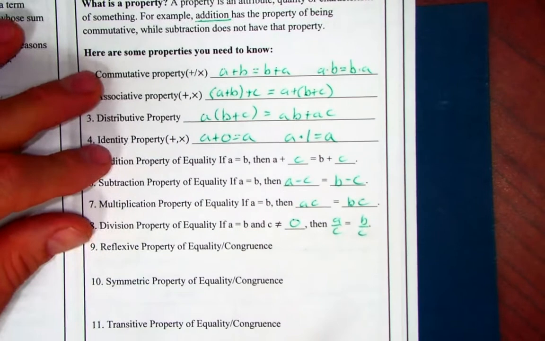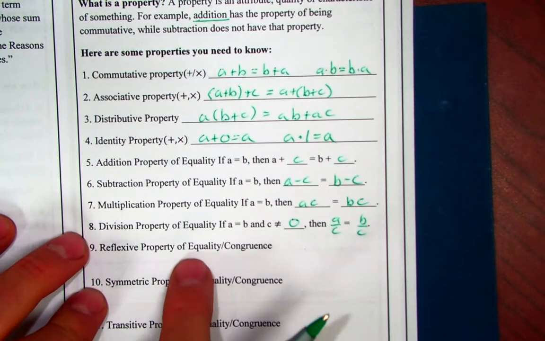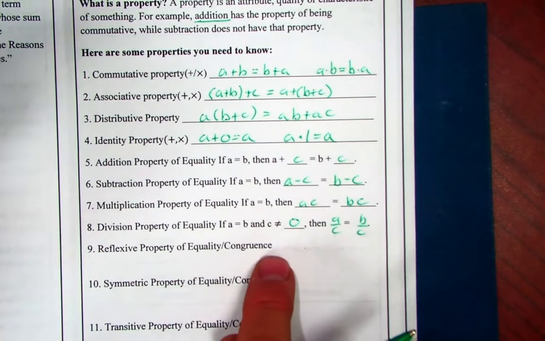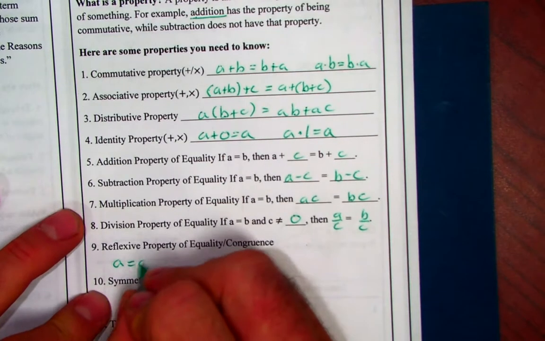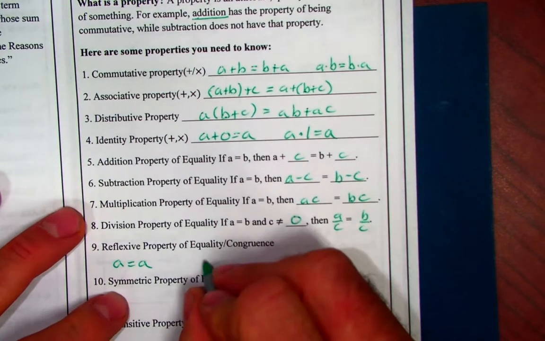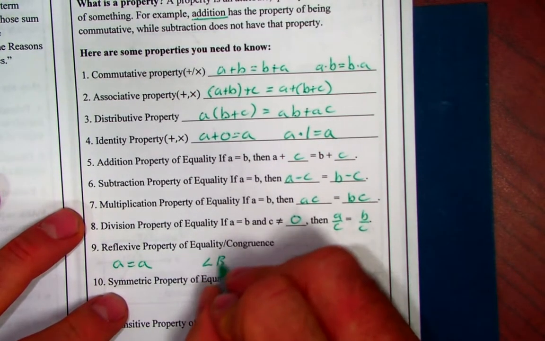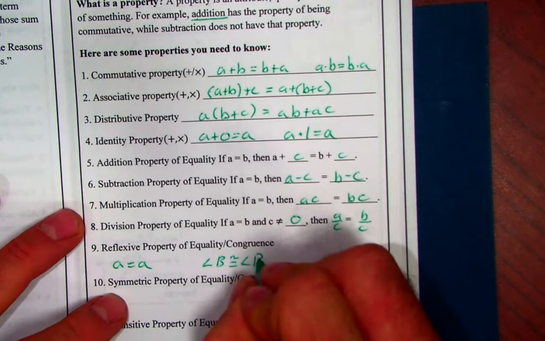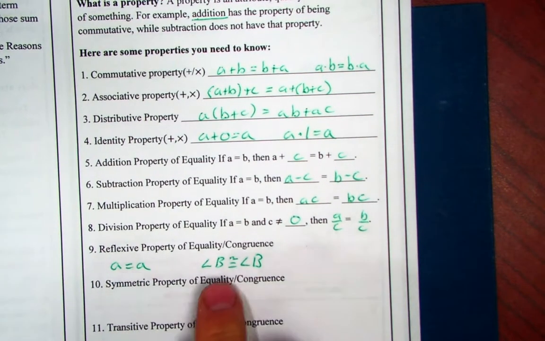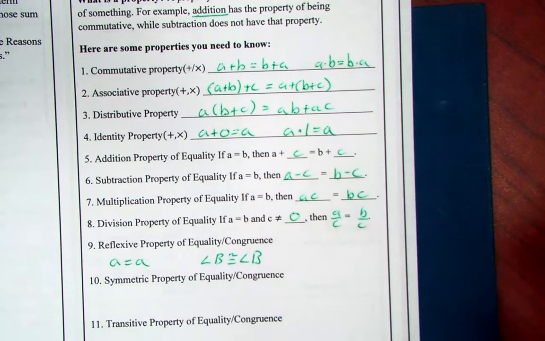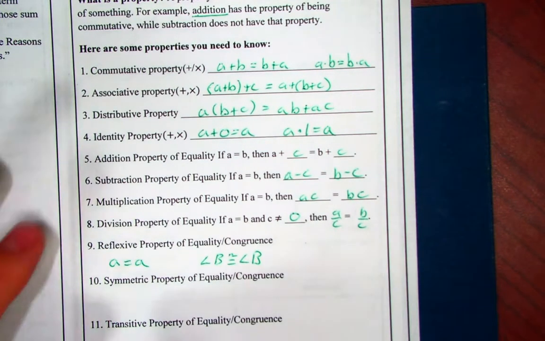But here's a few new ones. The reflexive property of equality and reflexive property of congruence. All it means is that anything is always equal to itself or congruent to itself. So a length is equal to a length, or an angle is equal to an angle, or congruent to itself. Simple idea, but it's going to show up and be useful.